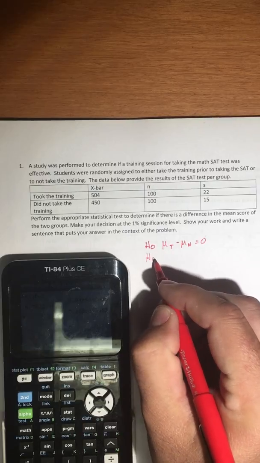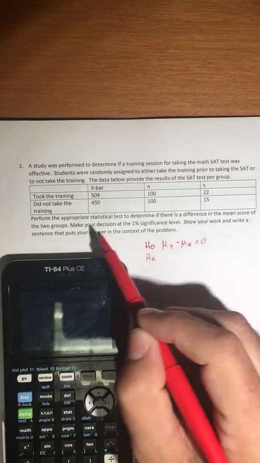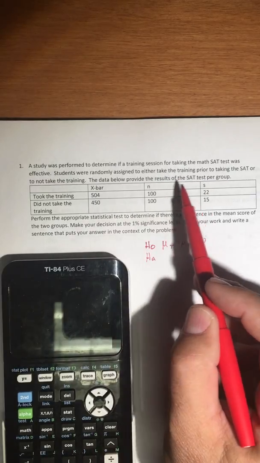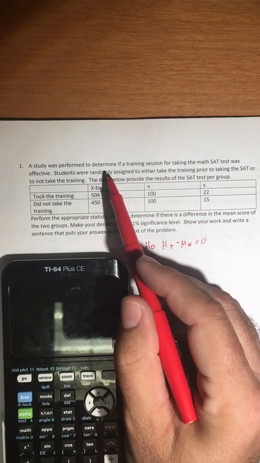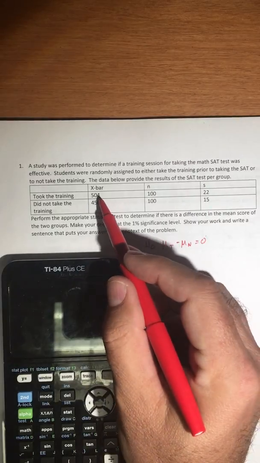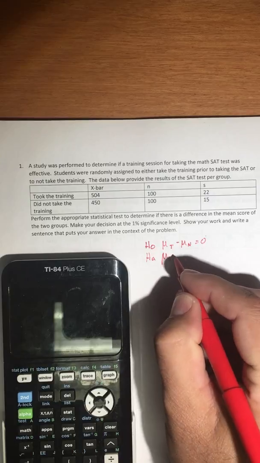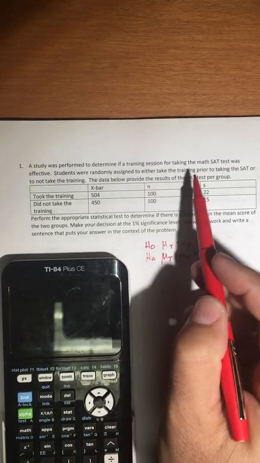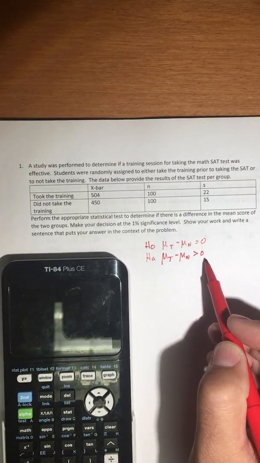The alternative is therefore that the training was effective. Let's see, did they want us to do it two-tailed? If the training session was effective, okay. So we're going to determine if the training was effective. That means this group should have a higher mean than this group. So we'll go mu sub training minus mu sub no training is greater than 0. Since we're determining that it was effective, this is just going to be a one-tailed test.